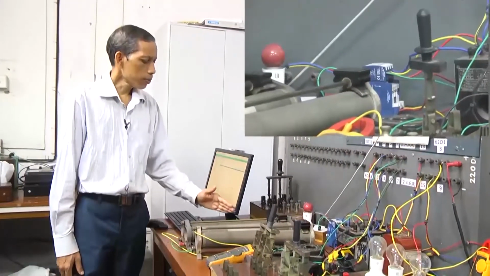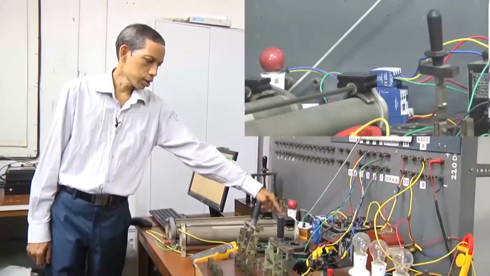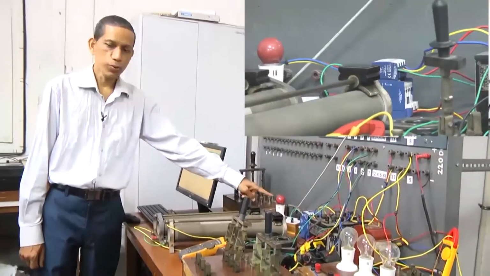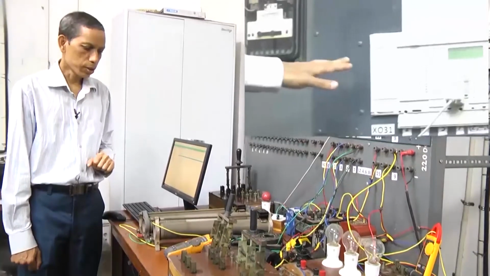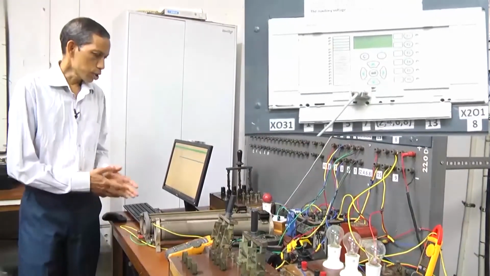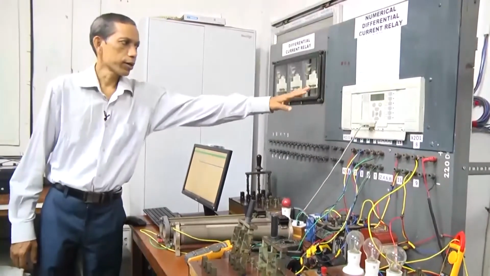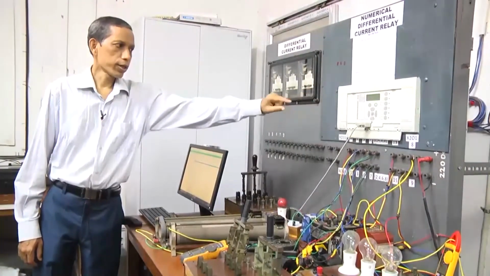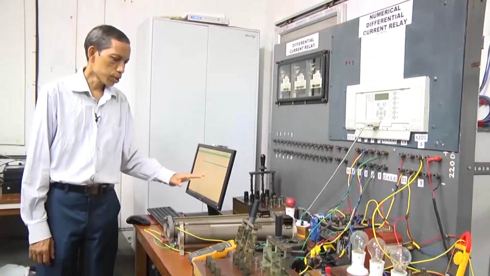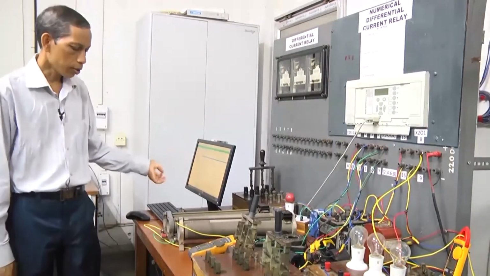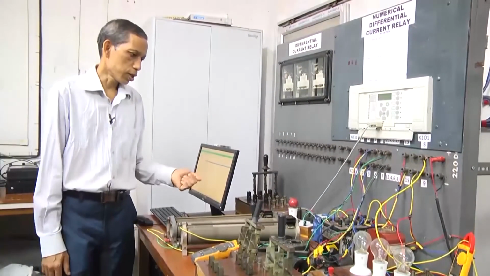Once we have that trip, the circuit breaker here trips the supply, protecting the transformer. Overall, the relay here is connected to this PC to have all the details, as we have already seen in earlier experiments.